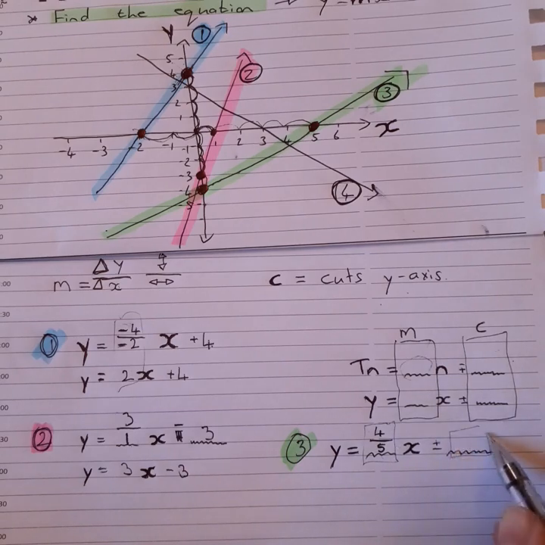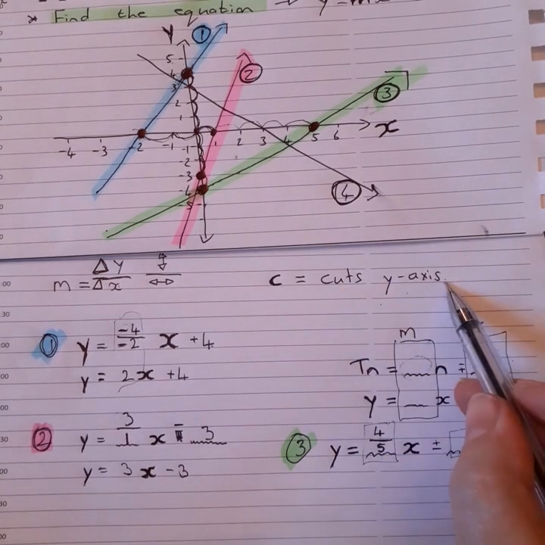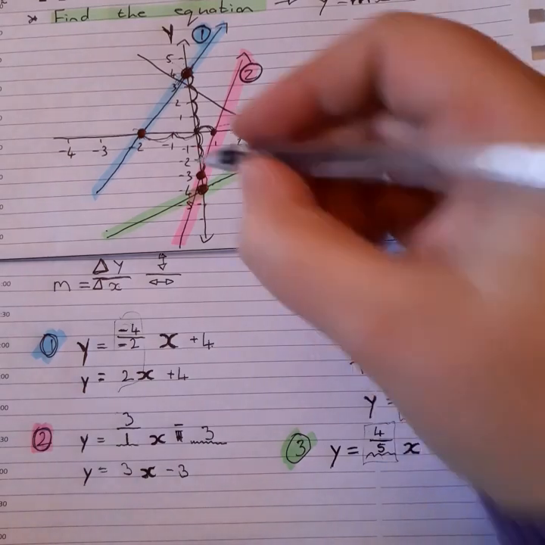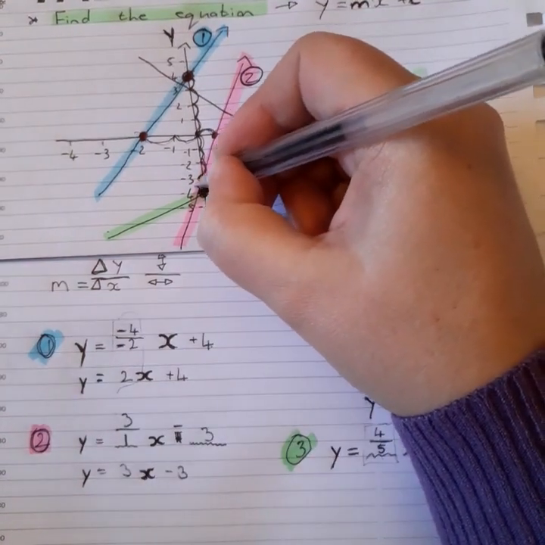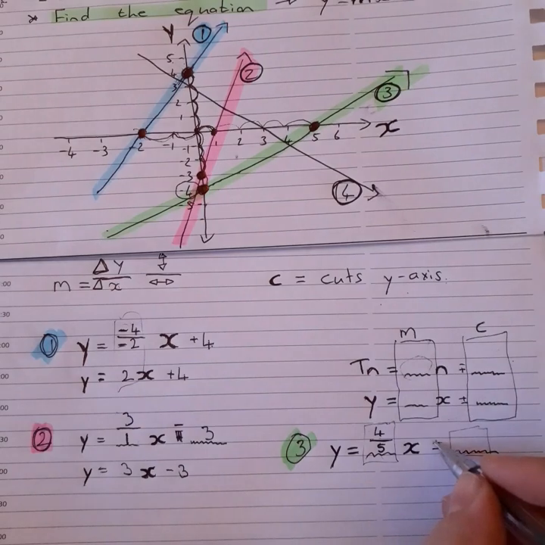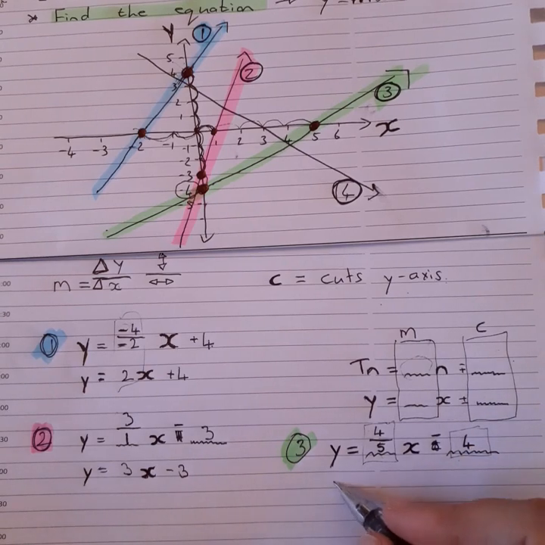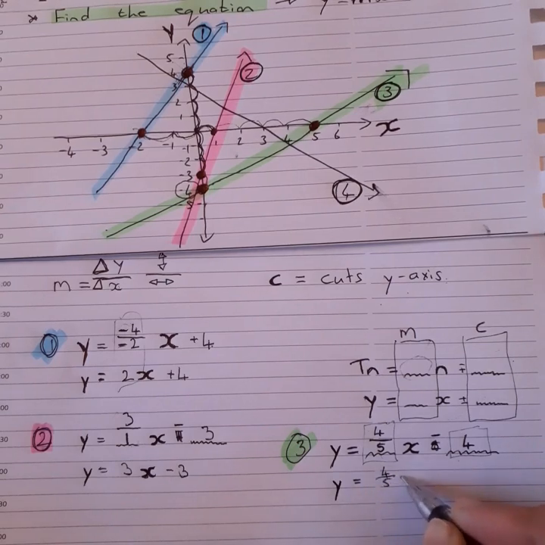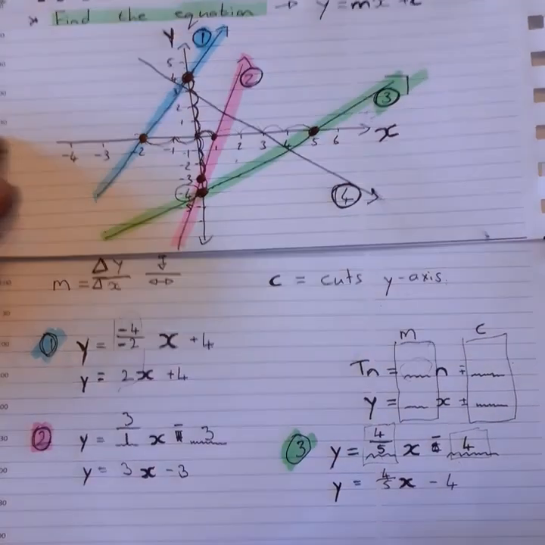This one, the C, where does it cut the y-axis? Waar sny dit die y-as? Dit sny die y-as hierby, minus 4. So hierdie gaan wees, minus 4. And that's our answer. Y is gelyk aan 4 oor 5x minus 4. This x and this y stays the same. Goed, nog enetjie.